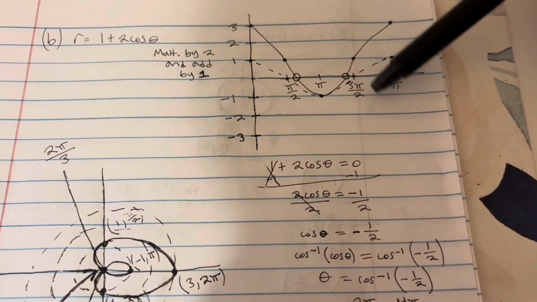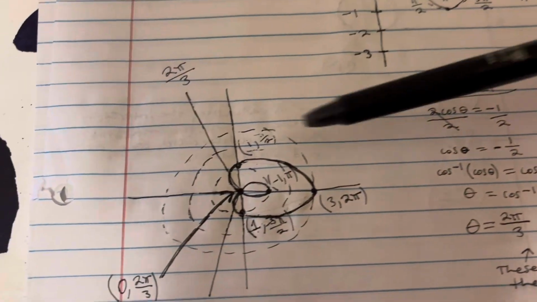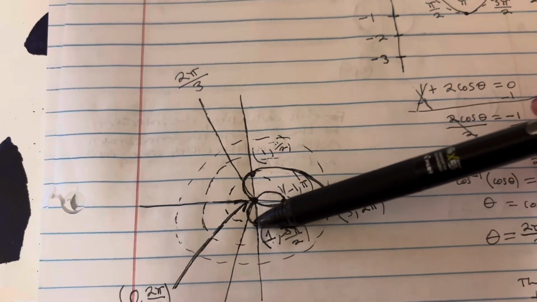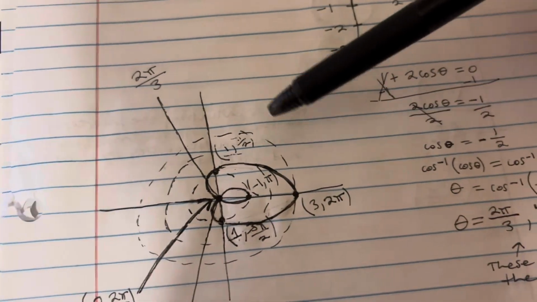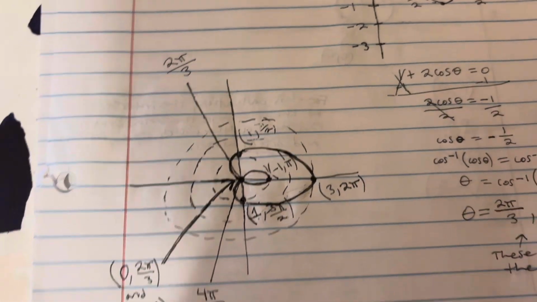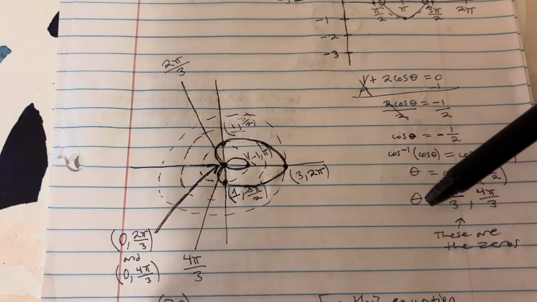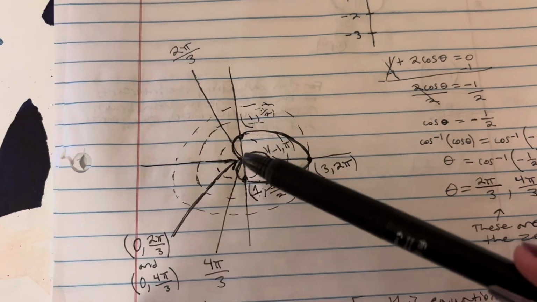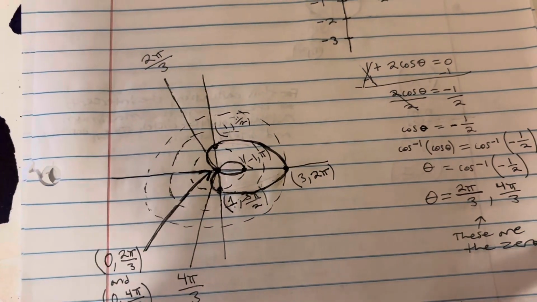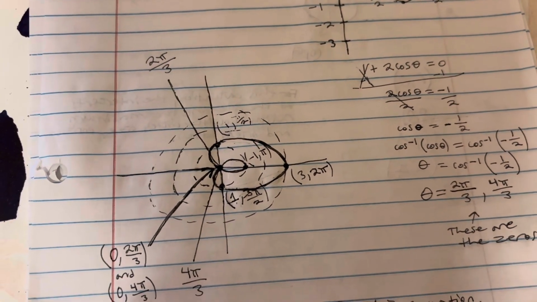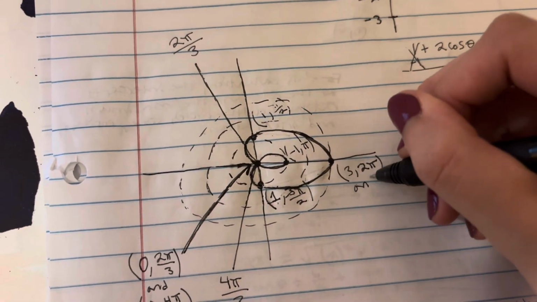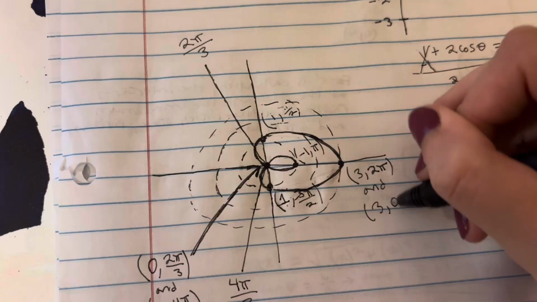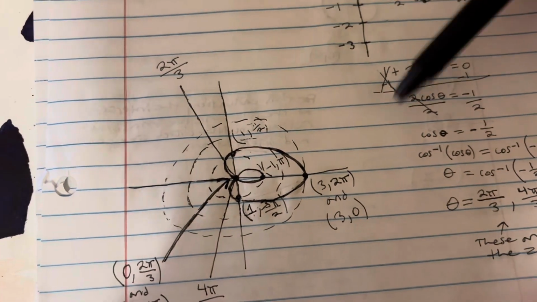We have 3 pi over 2, which is at radius 1, so right at this point. And then 2 pi, the radius is 3 for 2 pi, which is right here. And so you can see that for both of these, it's plotted right there. And also you can notice that it's also going to have a 3, 0 right here. This is the polar form.